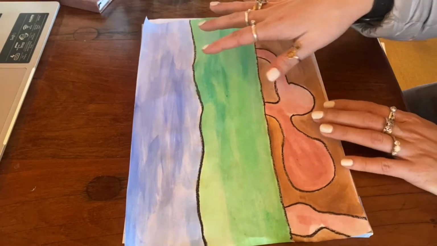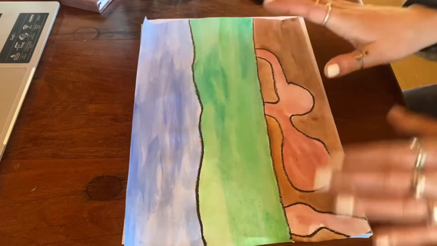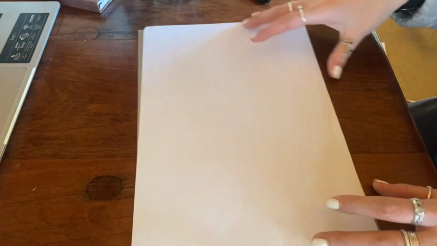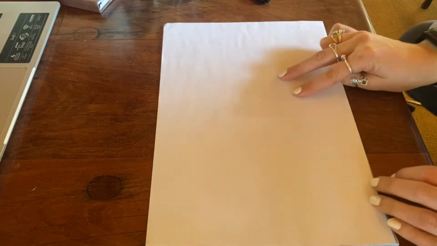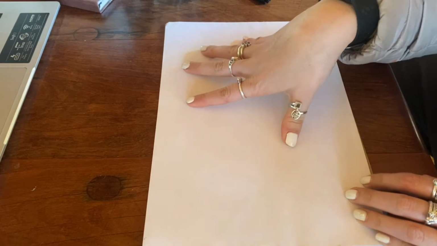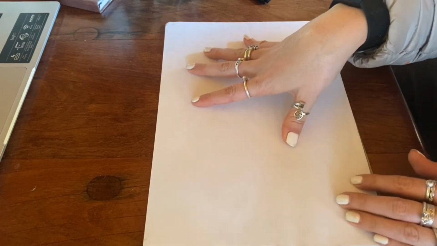So what we're going to do is we've got the background and we're going to put that to one side for a little while. And now we have got a white piece of paper in front of us. You're going to need a white piece of paper today. You're going to need two. You're going to need one for your trees and then another one on which you're going to put your animals, please.